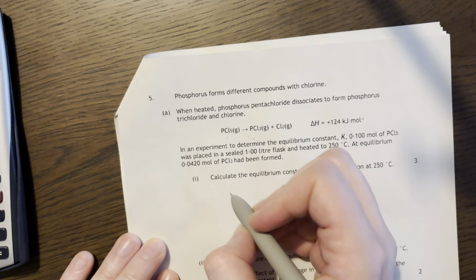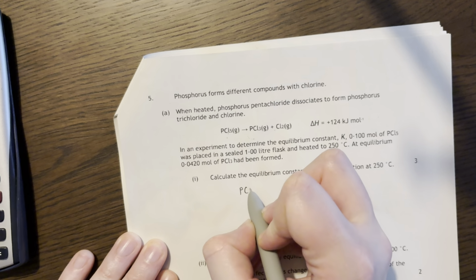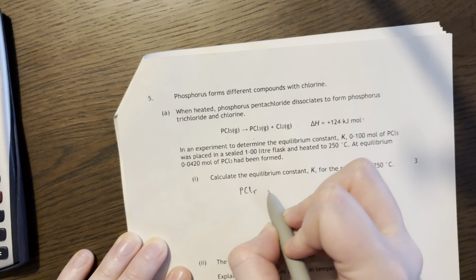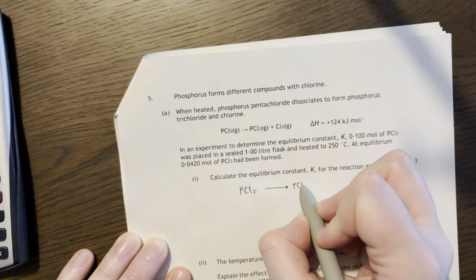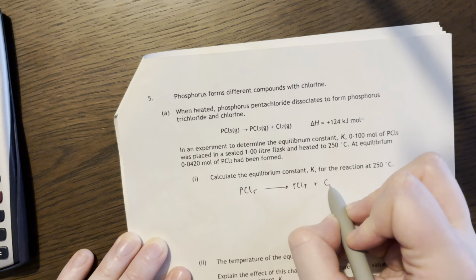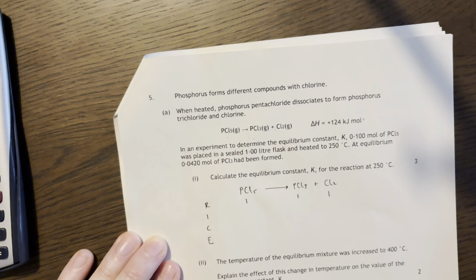calculation. So anyway, we're going to set up the balanced equation, which I know it's written above, but I like to write it in so that I can work underneath these chemicals. I find that that makes things much easier. And then we're going to plot out our RICE calculation, like that. So we've got a ratio, nice easy one, 1 to 1 to 1.